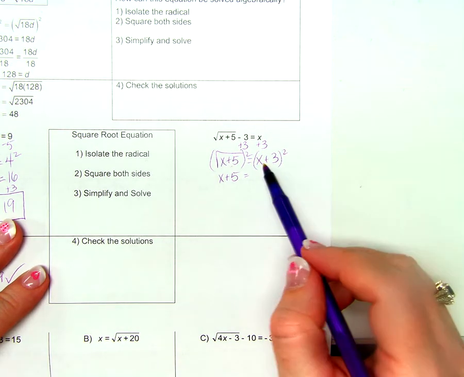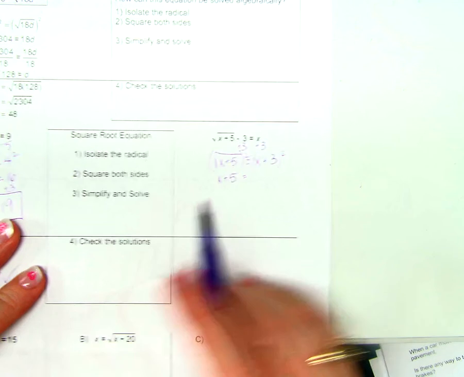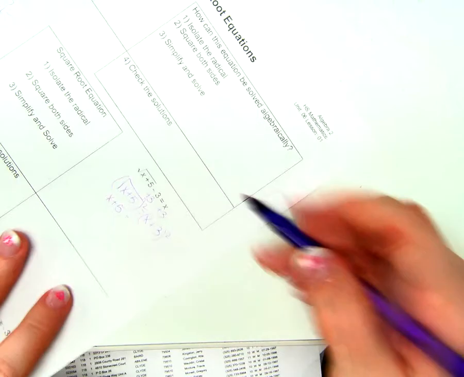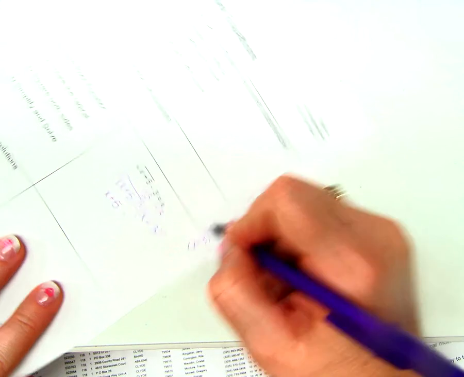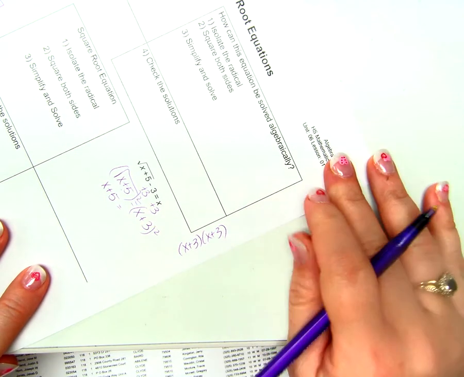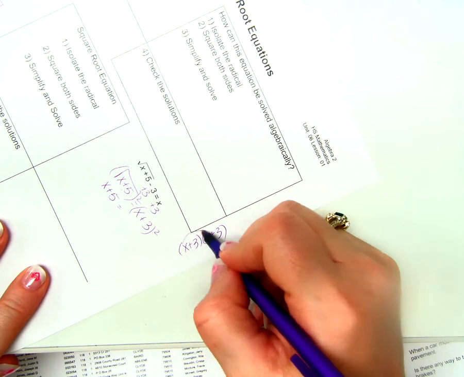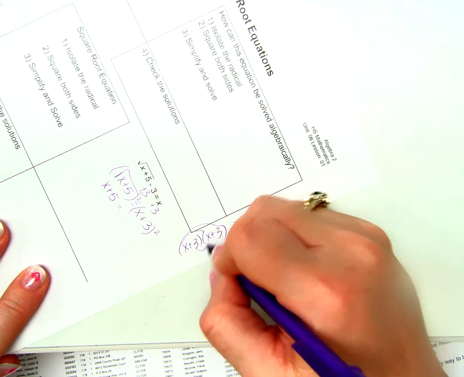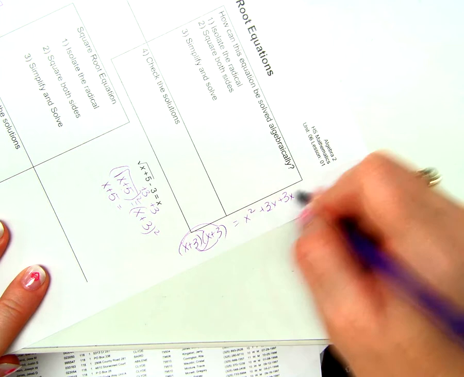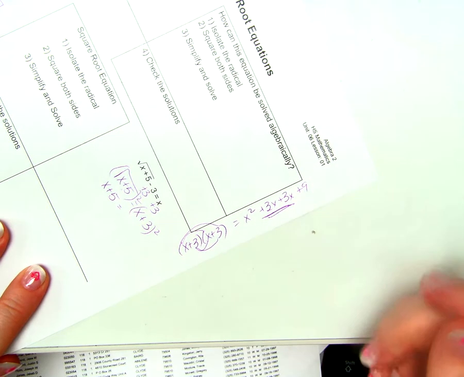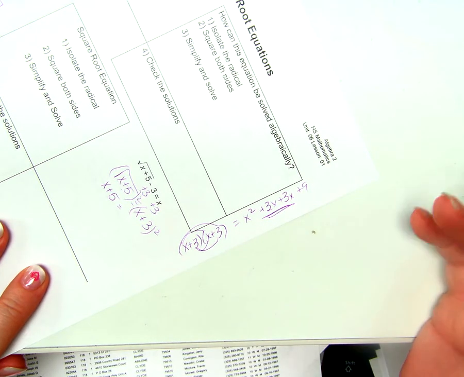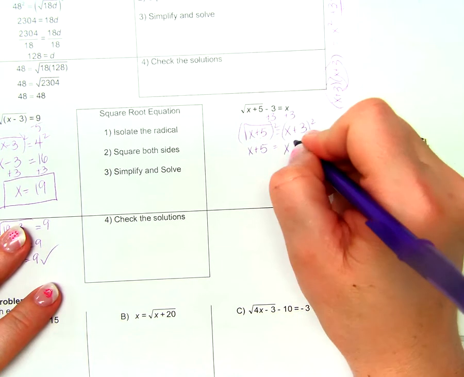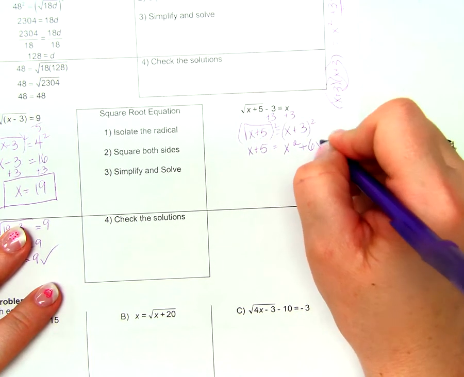Do we just get x squared plus 9? What does it mean for something to be squared? Multiply it by itself, so x plus 3 times x plus 3. What do I have to do with that? Oh, distribute. X squared plus 3x plus 3x plus 9. Please, please, please don't forget it. That's why we spent so much time on it in the polynomial section. So what do I actually end up with on this side? X squared plus 6x plus 9.